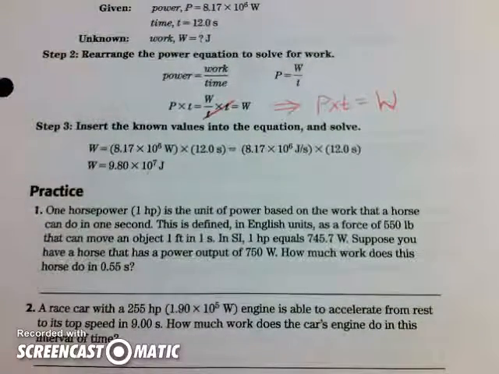All right, the first practice problem here says 1 horsepower, or 1 HP, is the unit of power based on the work that a horse can do in 1 second. You got to love those English. All right, this is defined in English units as a force of 550 pounds that can move an object 1 foot in 1 second.